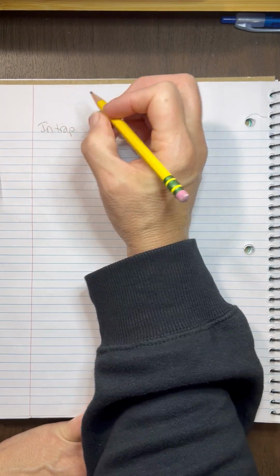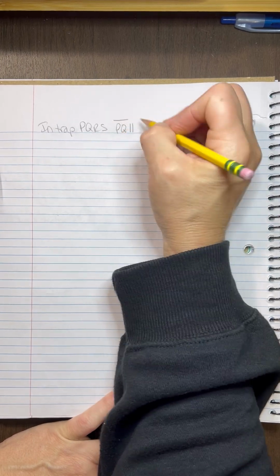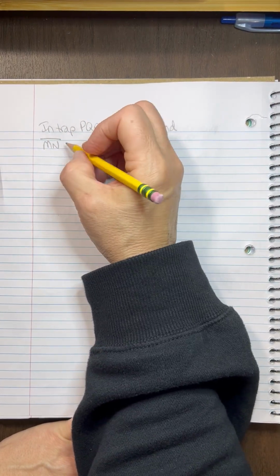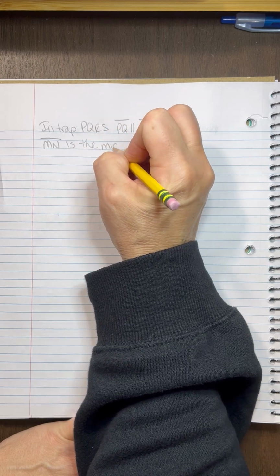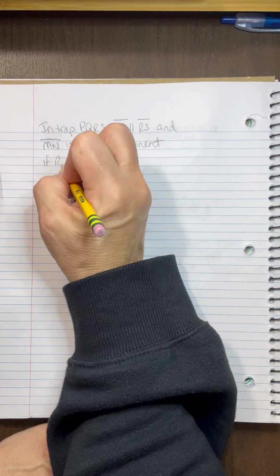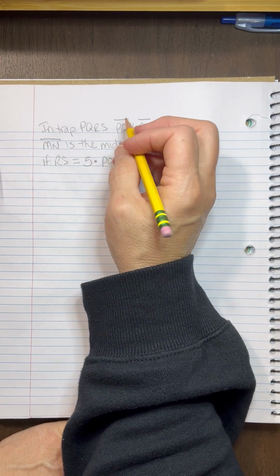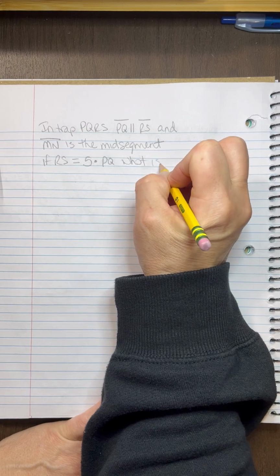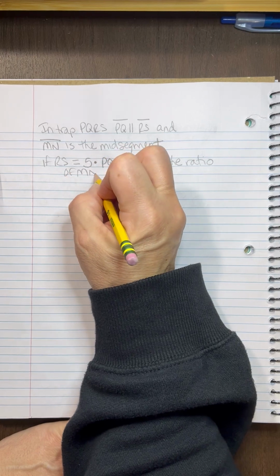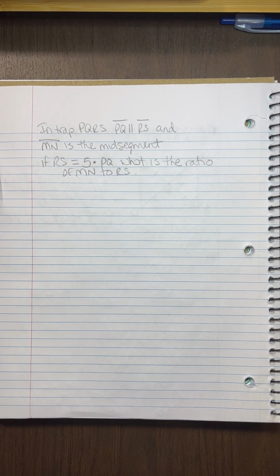In trapezoid PQRS, PQ is parallel to RS, and MN is the mid segment. Okay, if RS equals 5 times PQ, what is the ratio of MN to RS? Okay, so that's an interesting one, right? That's a little different than what we've seen.